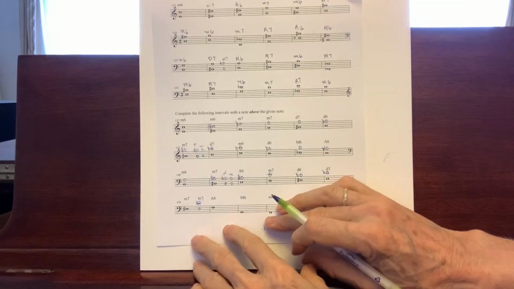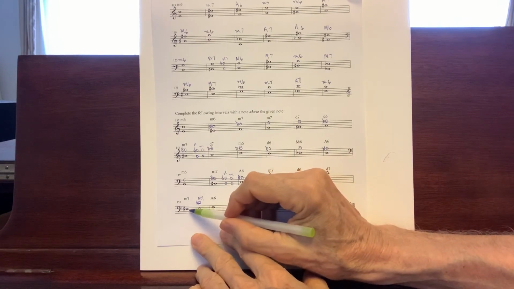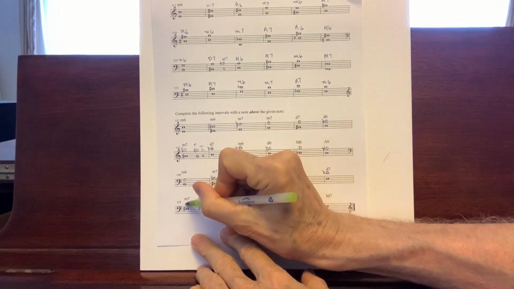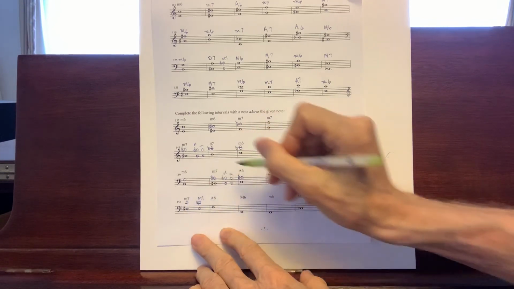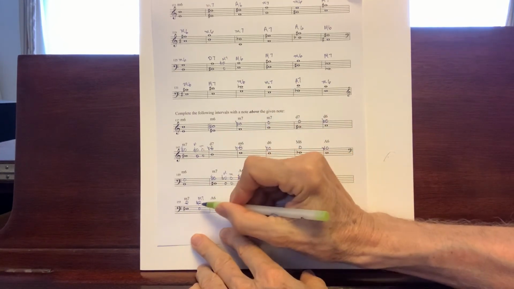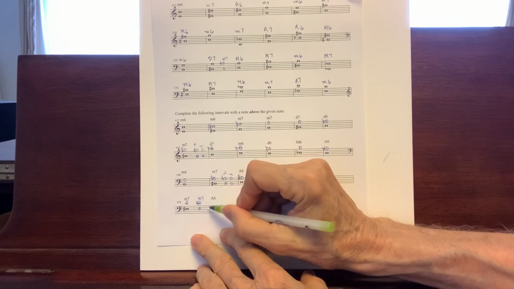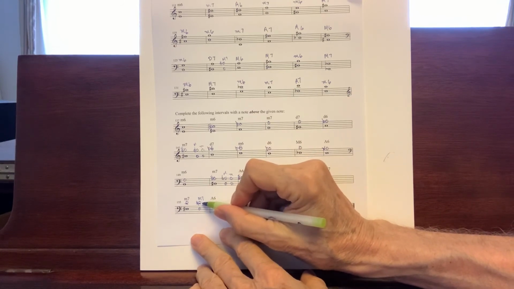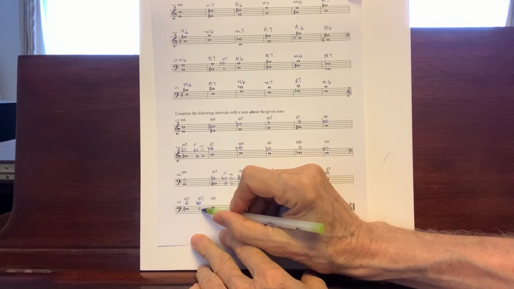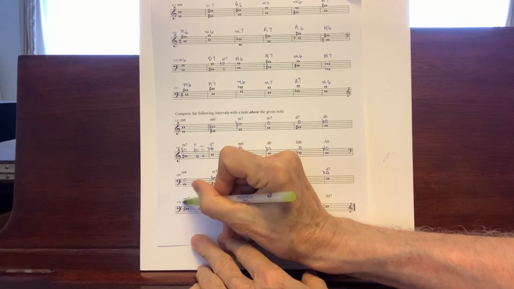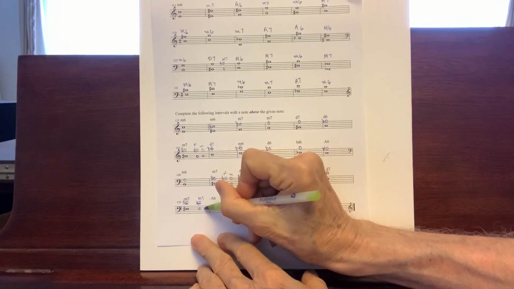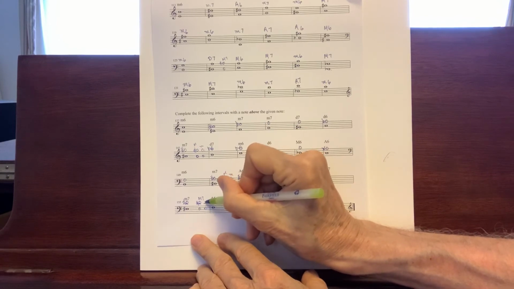All right, next one's a little tricky. I need a minor seventh above E sharp, which is some kind of D. Now I know that E to D sharp is a major seventh, therefore E to D is a minor seventh, therefore E sharp to D sharp is a minor seventh. Remember, E to D over here is minor.